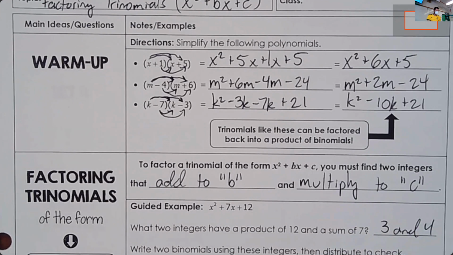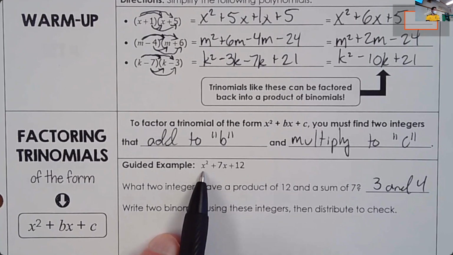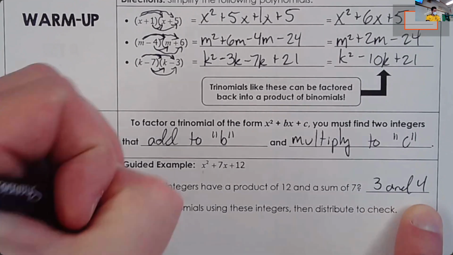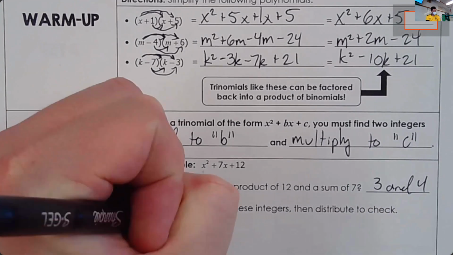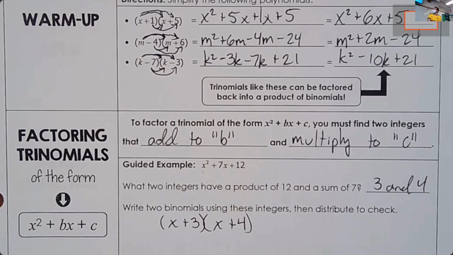And so what we're going to do is write two binomials. The first term in each set of parentheses is going to be x. It's going to be that first term there, but just x by itself. And then the other two numbers will be a positive 3 and a positive 4. So the answer here is going to be x plus 3 times x plus 4. So that's how that factors out.